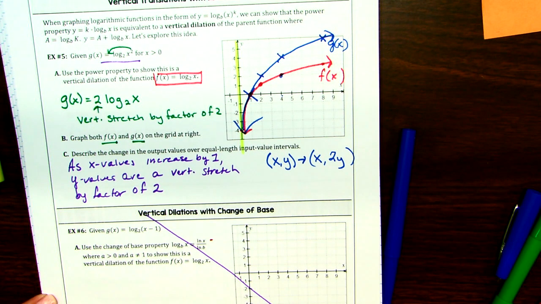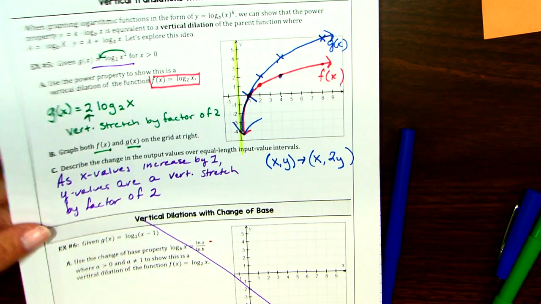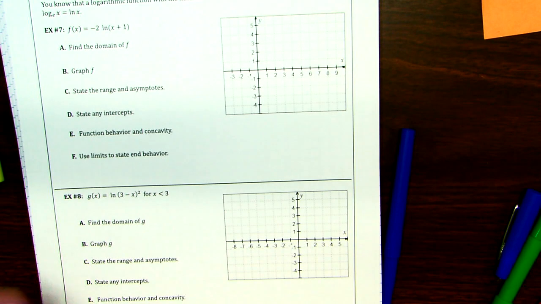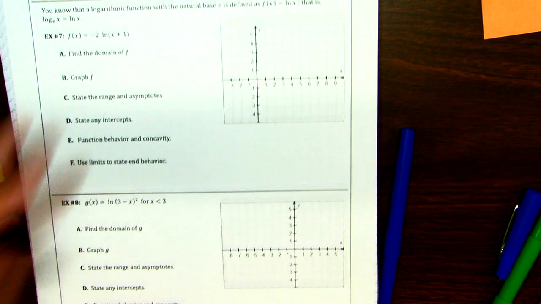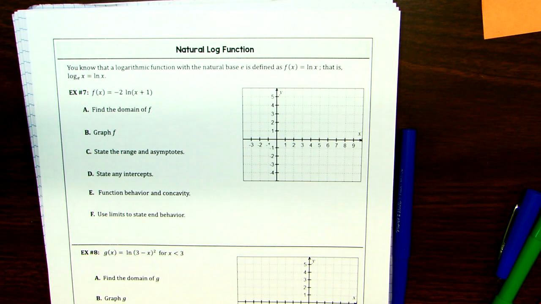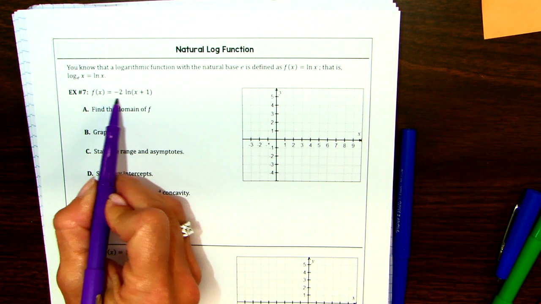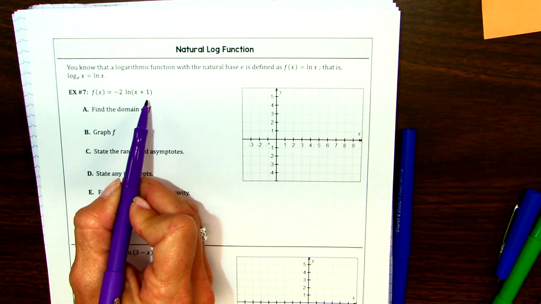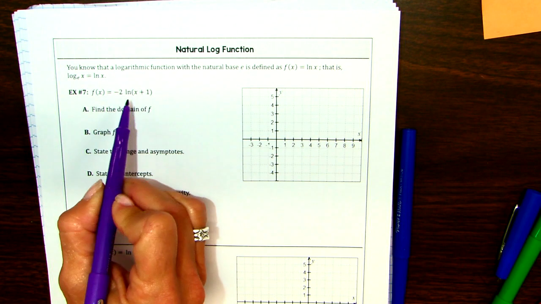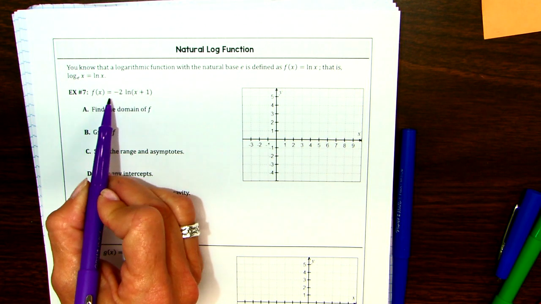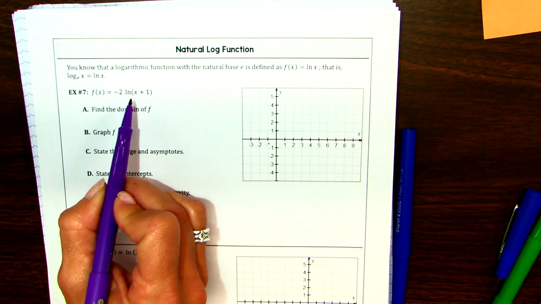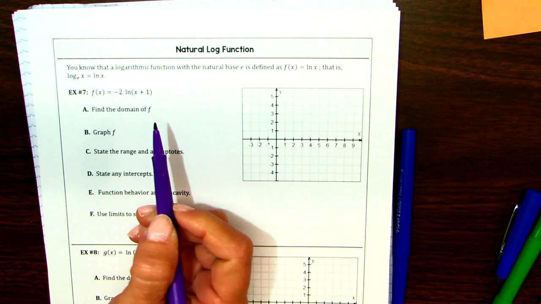Let's do example 7. And so this example really helps me understand, am I applying a property? Like, could I describe in words what's going on here? Yeah, this is our basic transformation stuff. We've got flips and stretches and translations, which is left or right or up and down.